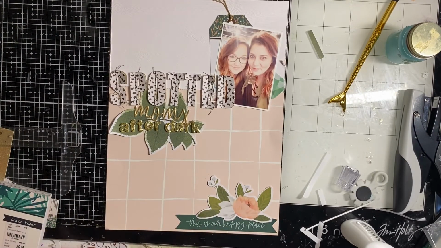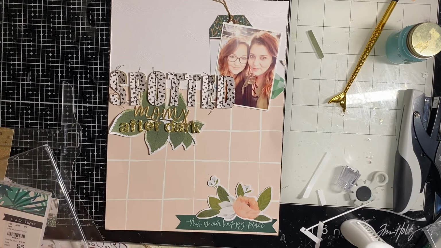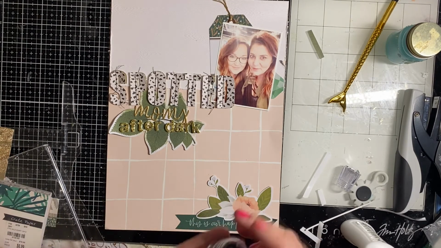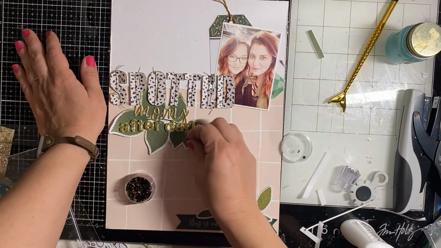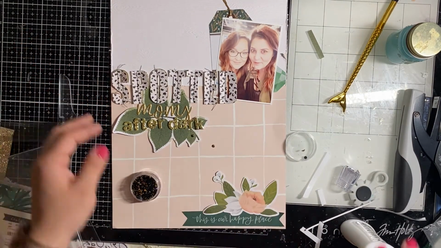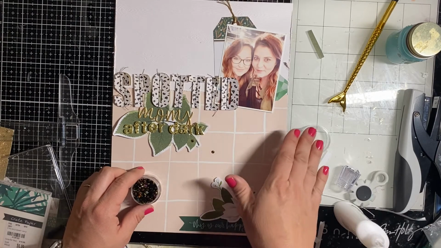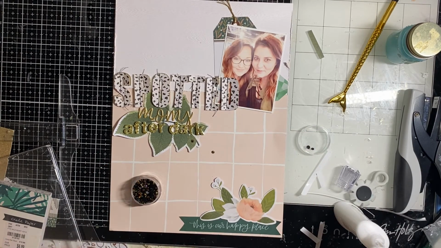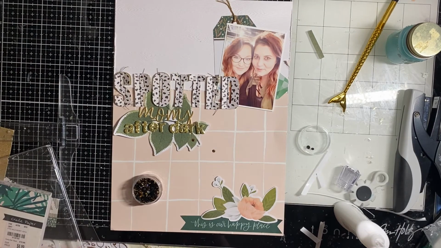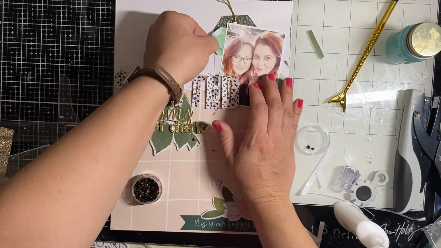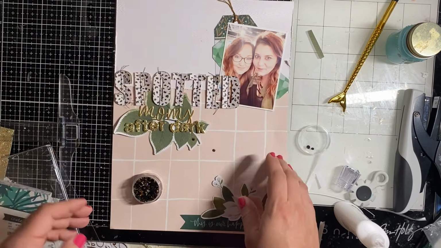I'm just going to add my favorite new part of the page, which is the Essential Jewels from Pink Fresh Studio. They might be sold out in the store. Hopefully they'll get more. These ones are black and they have a gold shine with them. So I like that with the black spots and spotted. And I will just sprinkle them around the page and add my journaling in white ink, which you can see in the photos coming up.